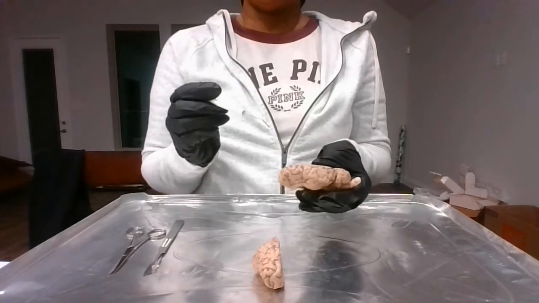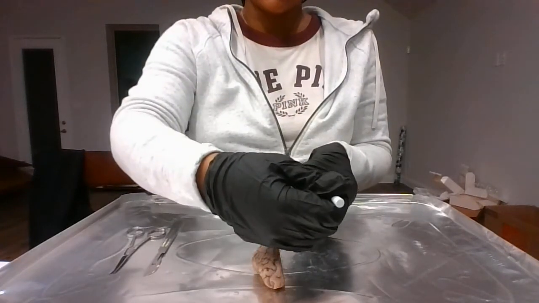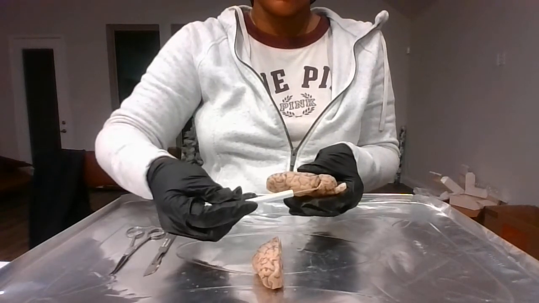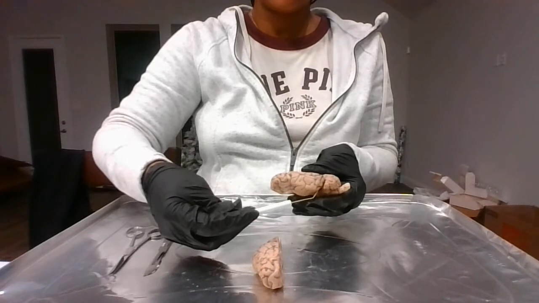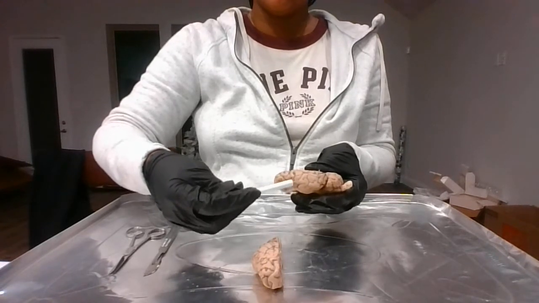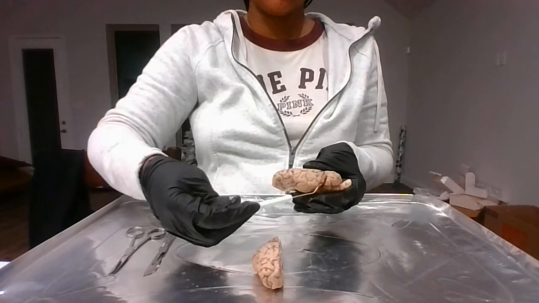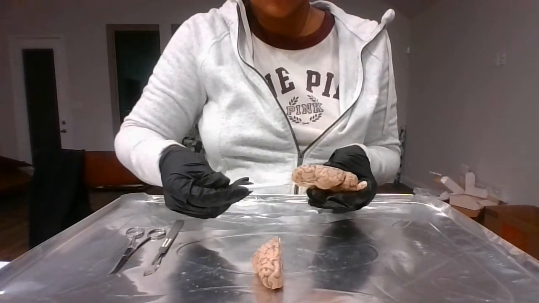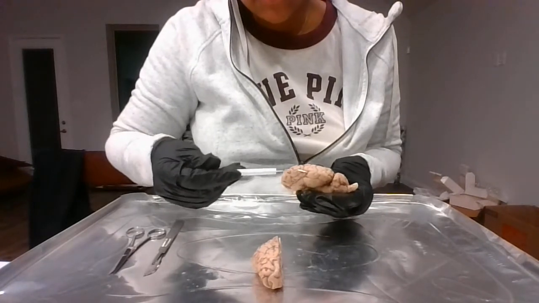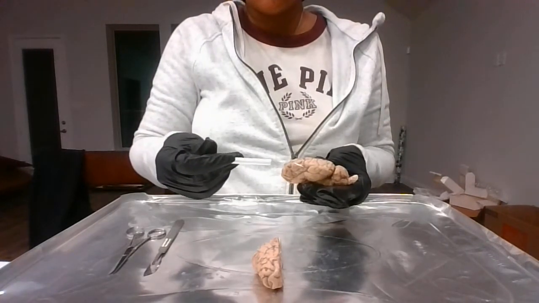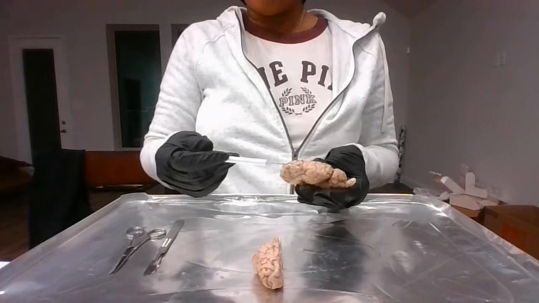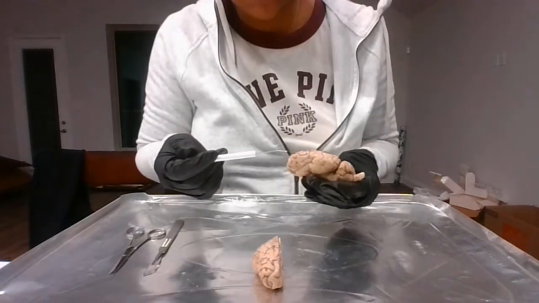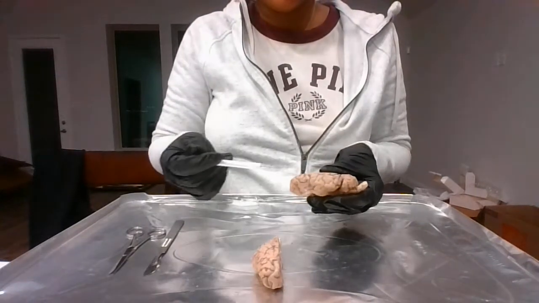proprioception. Then there is the occipital lobe, the back portion of the cerebrum. Its main function is for visual processing. Then there's the temporal lobe, which is down here on the side, closest to your temple. Its main function is for memory, emotion, and hearing. So those are the lobes.